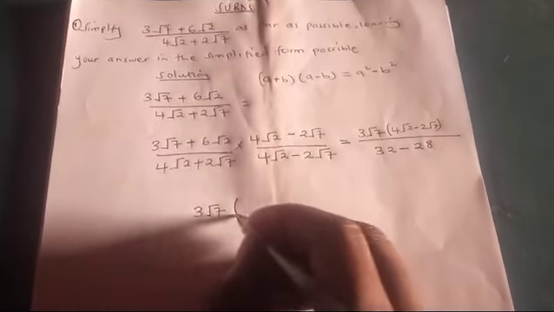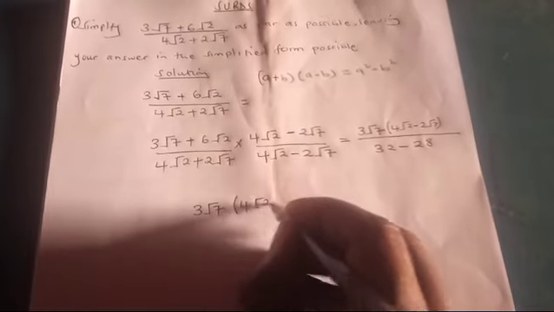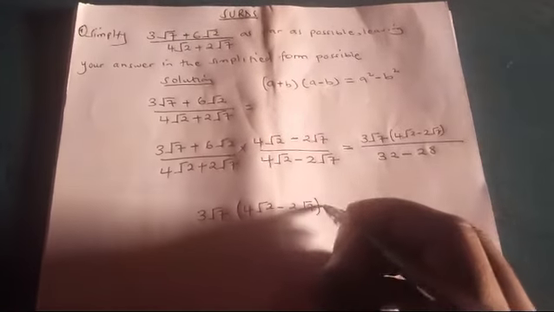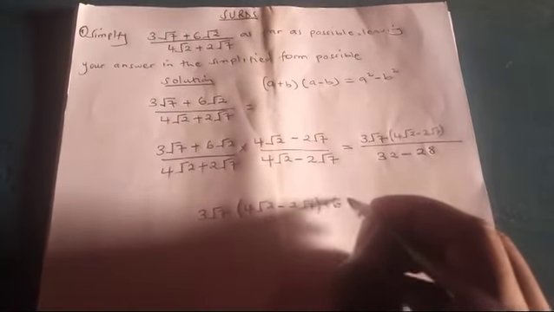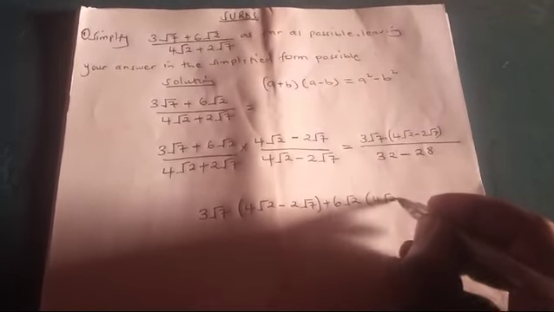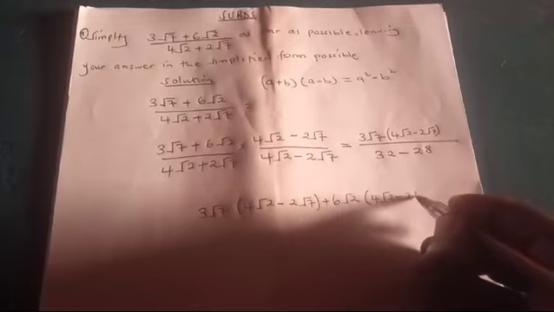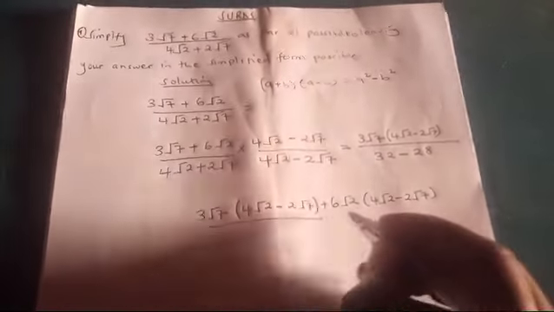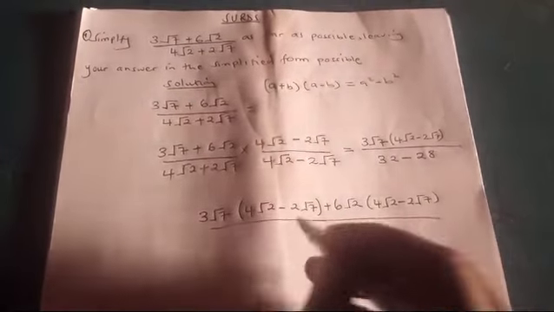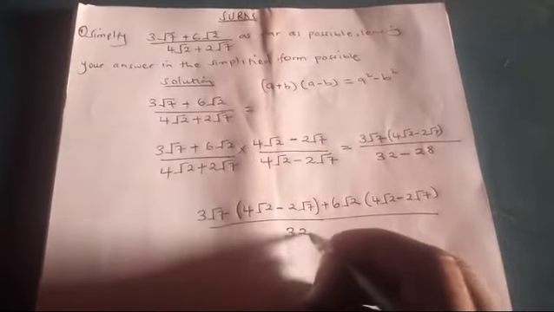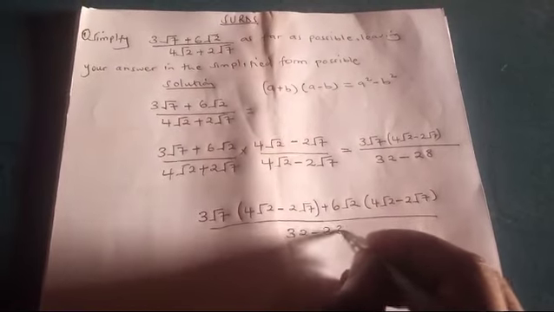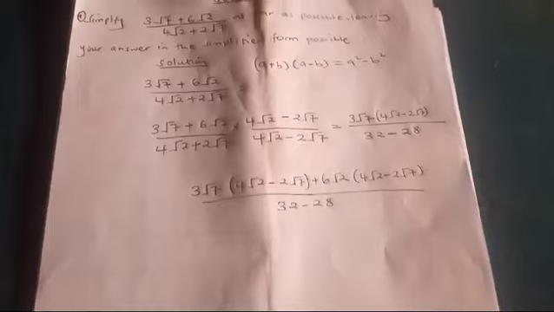We have 3 root 7 multiplied by 4 root 2 minus 2 root 7, then we close the bracket, plus 6 root 2 multiplied by 4 root 2 minus 2 root 7. We retain our denominator as 32 minus 28. We all know that 32 minus 28 is 4.